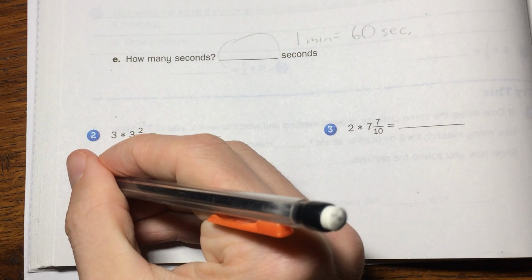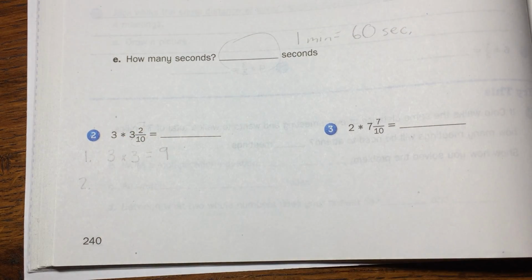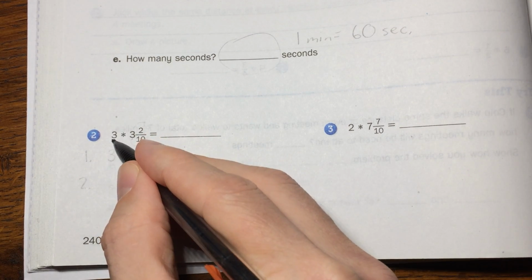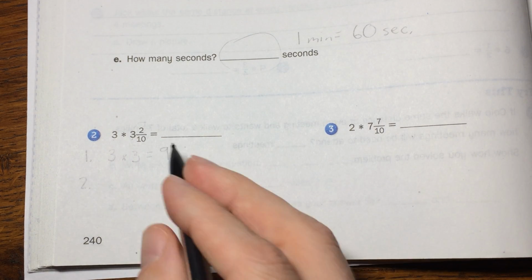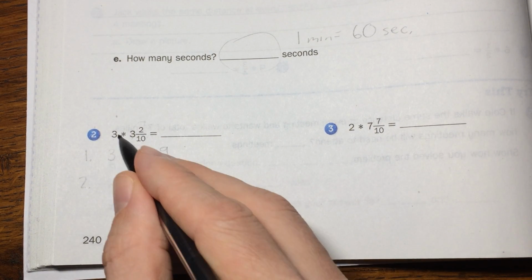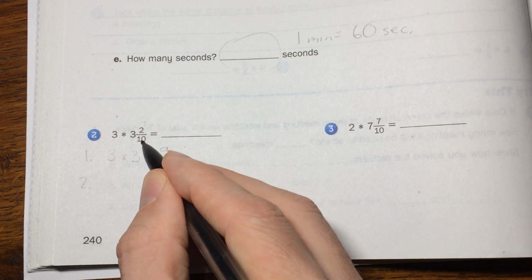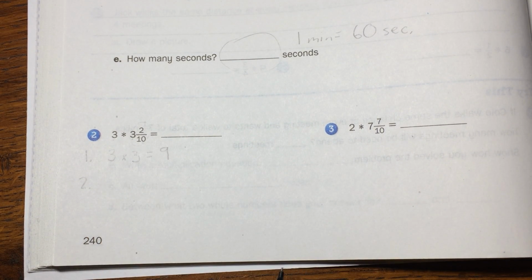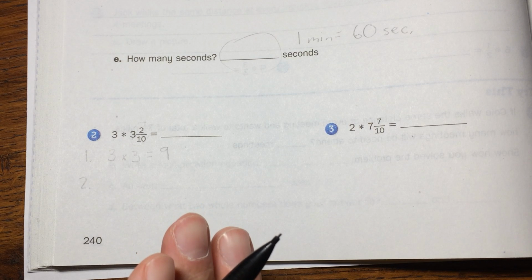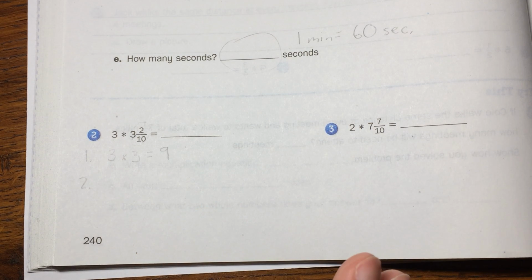And next, the second step is to take our whole number and now multiply it by the fraction. We already multiplied it by the first part, and now we just need to multiply it by the second part. So now we're going to do 3 and 2/10. And I'm going to cut this even shorter than I did for the story problem.